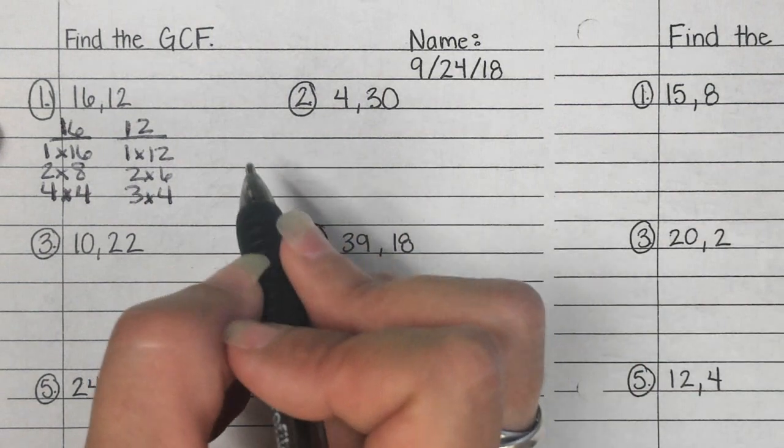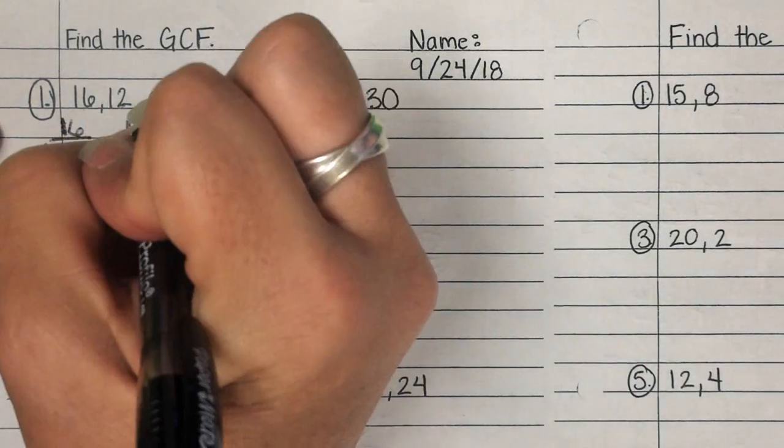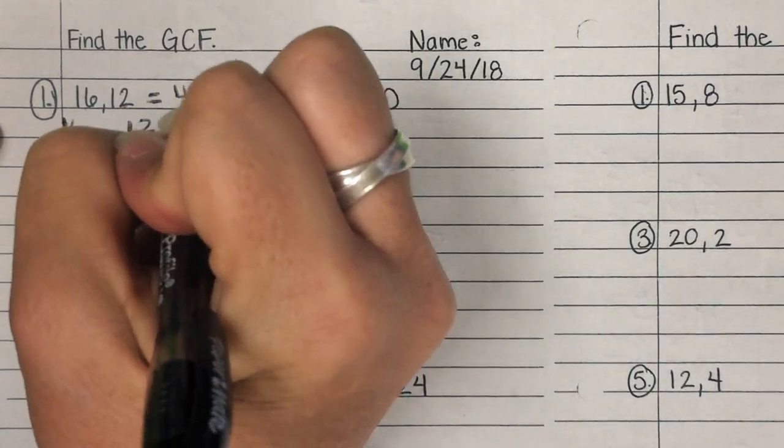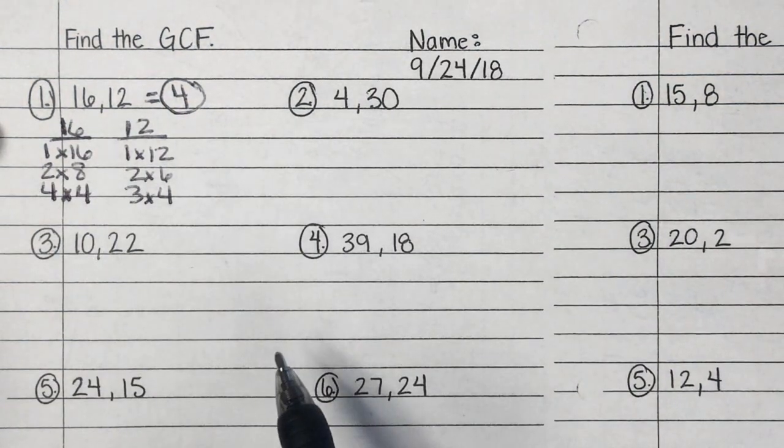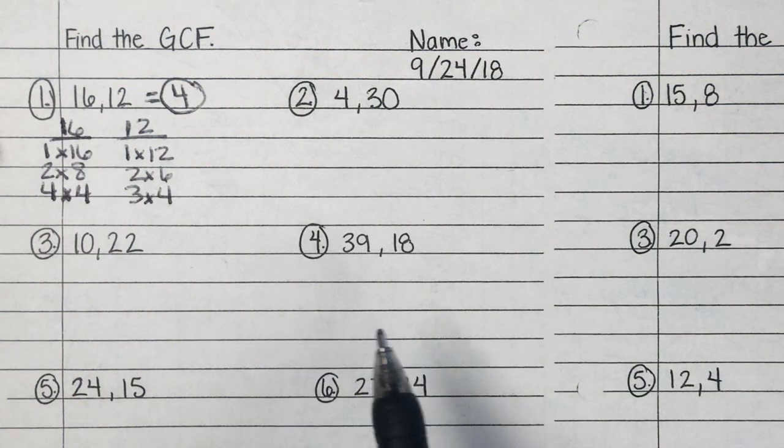Okay, I have them all listed, and it looks like 4 is the GCF. You have to show these multiplication tables. Have to. That's kind of like the work behind it.